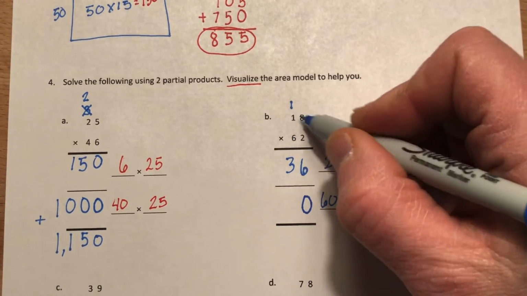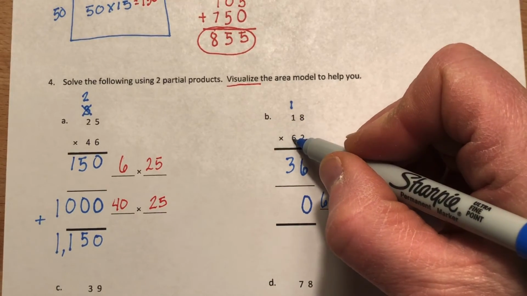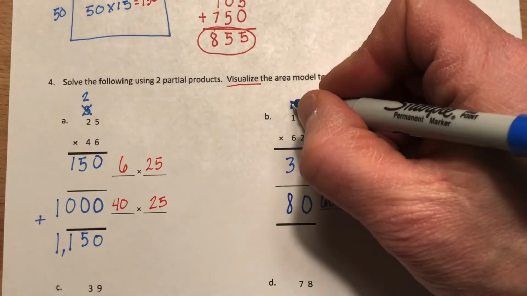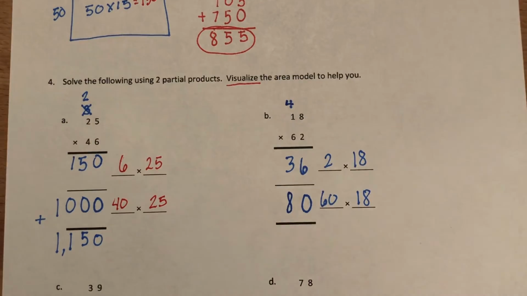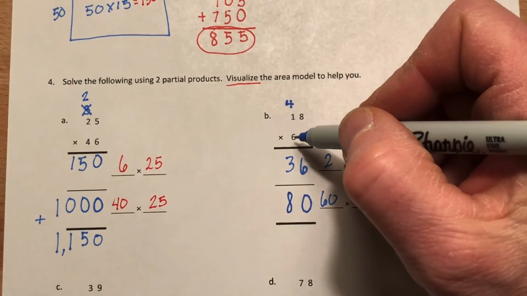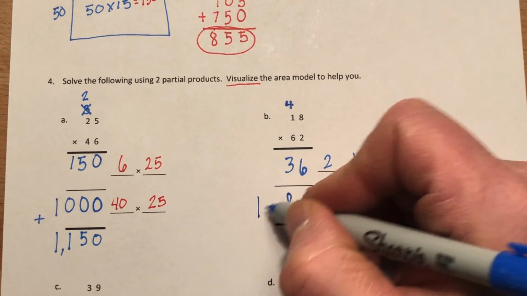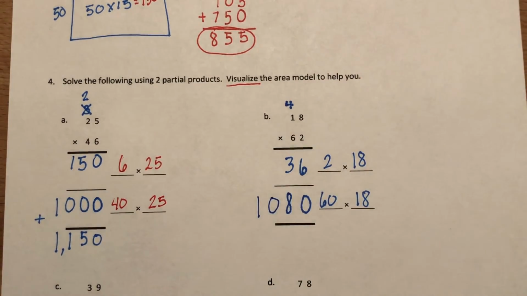Now I can just treat all these numbers as if they were 1s. 6 times 8 is 48. Put down the 8, I carry the 4. I'm just going to turn that 1 into a 4. Isn't that cool? Don't have to cross them out, it's going to change it. Then I say 6 times 1 is 6, plus 4 is 10. And there's that, it's 1,080.